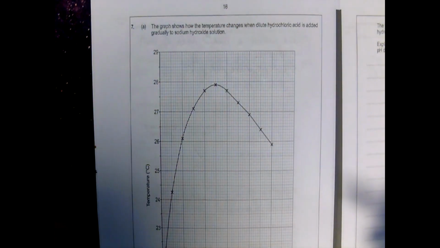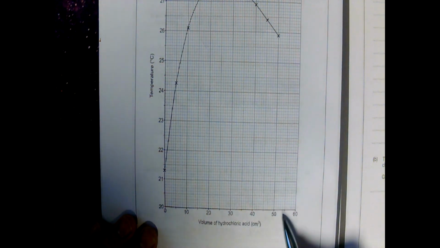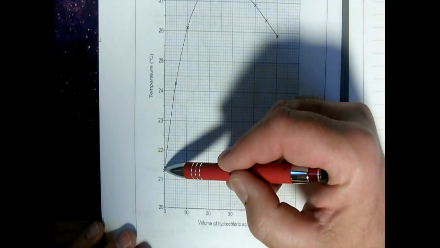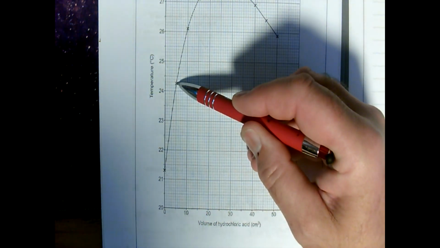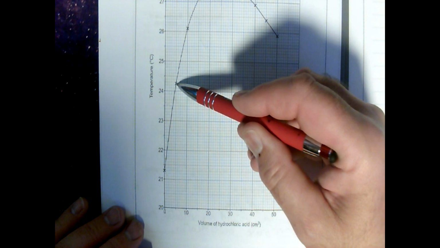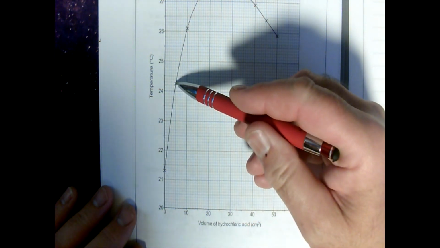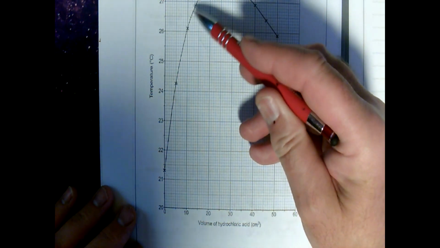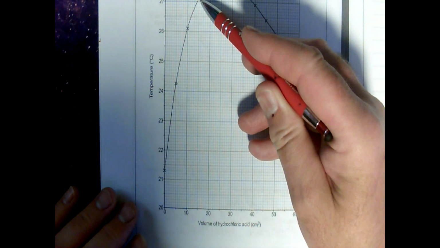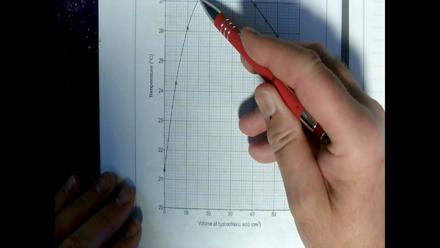Okay, so we've got to turn to the final question now. This graph here actually describes a type of titration reaction. Not the one that you'll have done as part of your practical, but it's still the same idea. The graph shows how the temperature changes when dilute hydrochloric acid is added gradually to sodium hydroxide solution. At the bottom of the graph, we can see that the volume of acid is increasing. On the side, we can see the temperature scale.